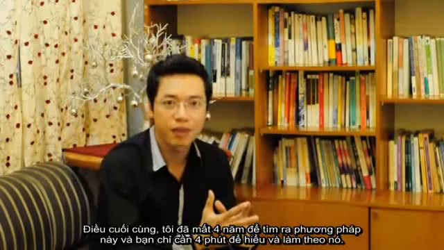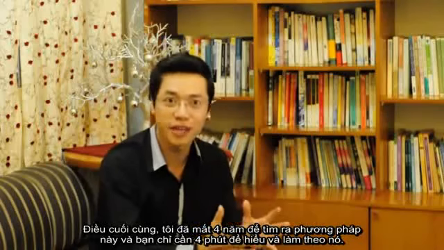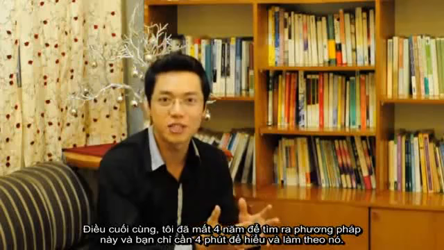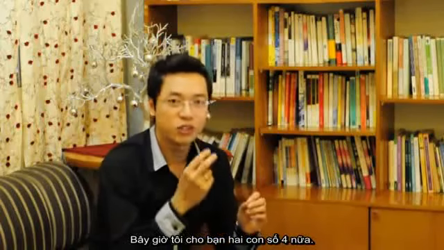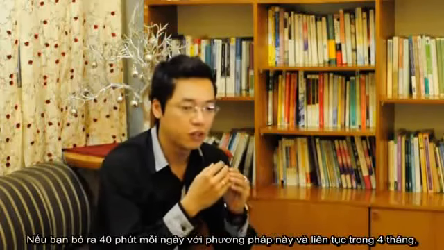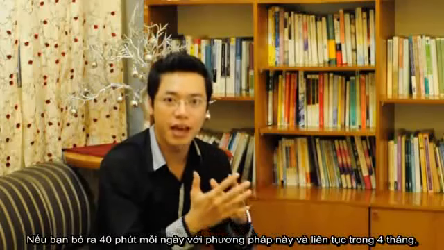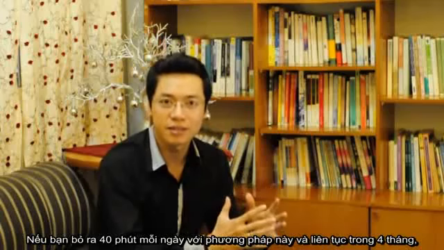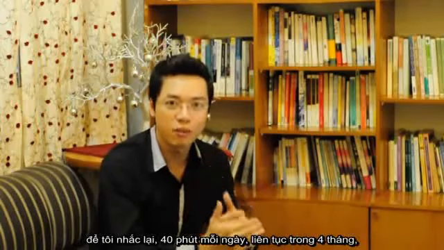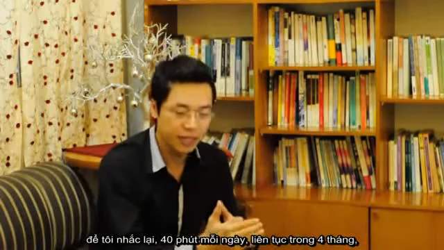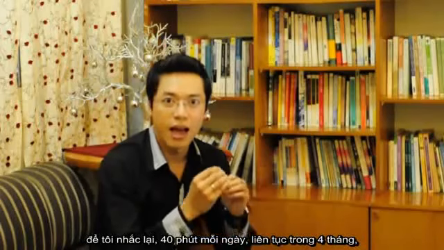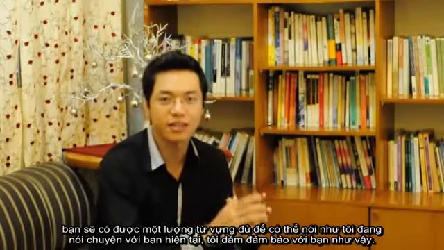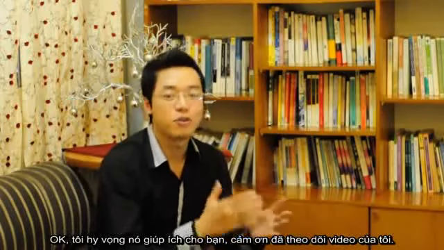And finally, you've learned that it took me almost 4 years to figure out this method, and it now takes you 4 minutes to get it. Now I want to give you 2 more numbers. If you spend 40 minutes every day with this method, continuously for 4 months, let me repeat, 40 minutes every day, continuously for 4 months, you will have enough words to be able to speak as I'm doing right now. I guarantee that.